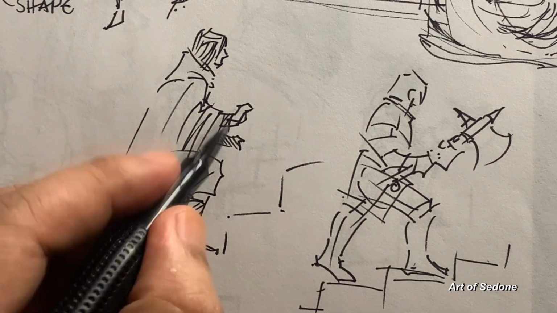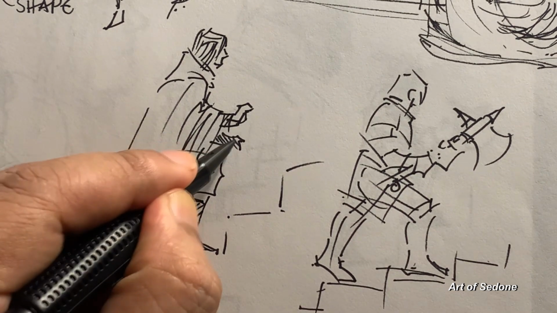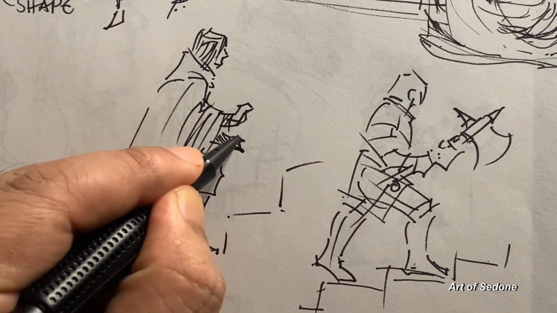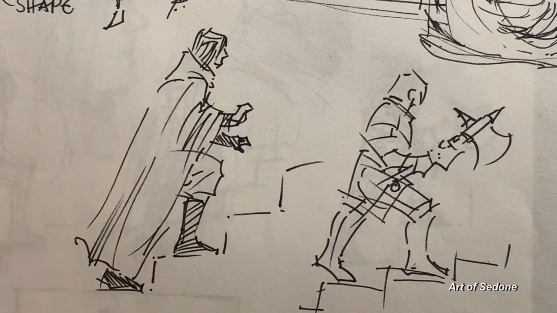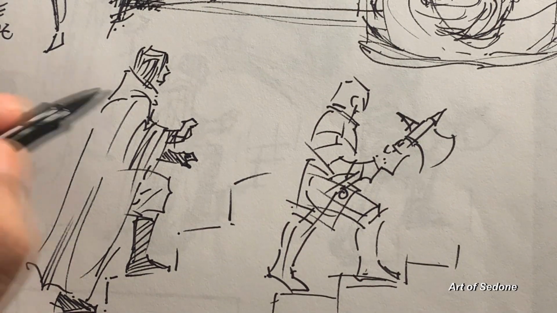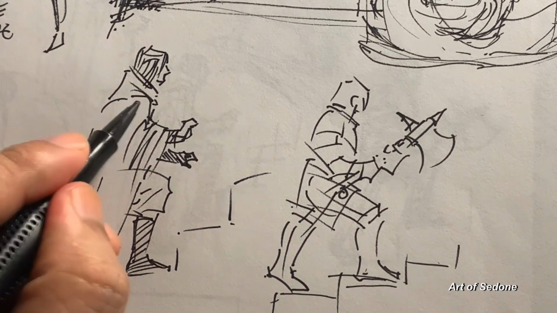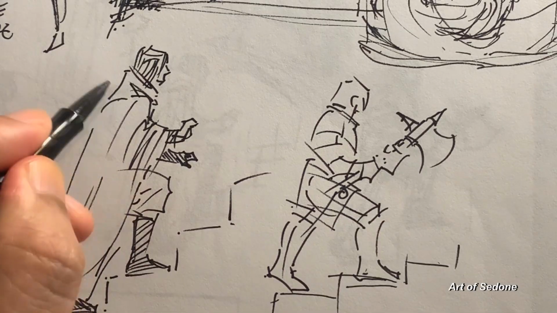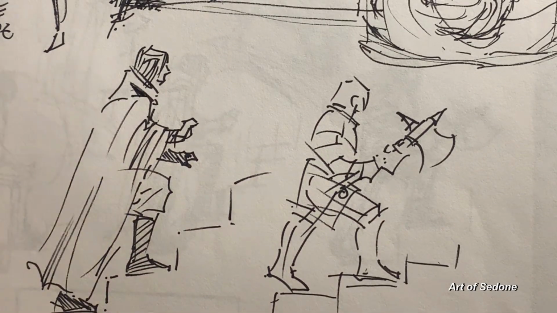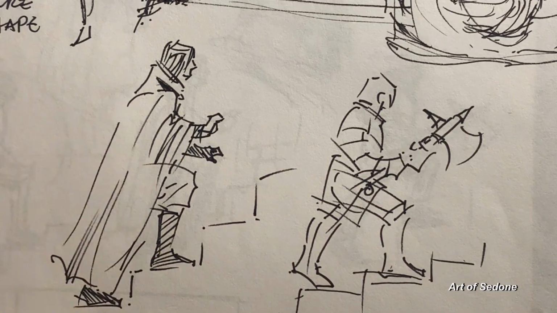So notice I'm being a little bit more careful with it. Not quite as sketchy. You can also decide to go this route where you just fill in some of the shadows.